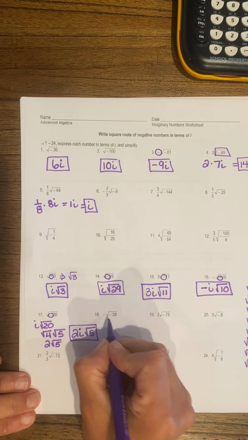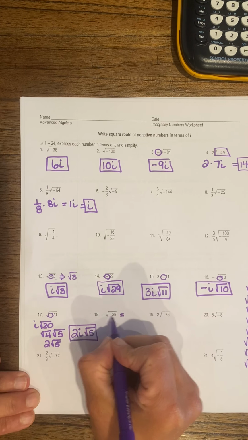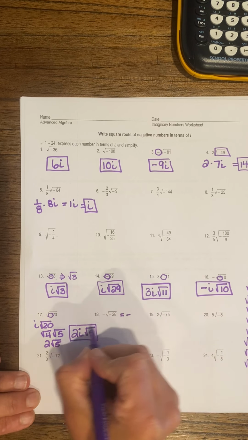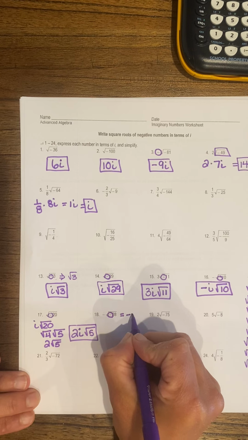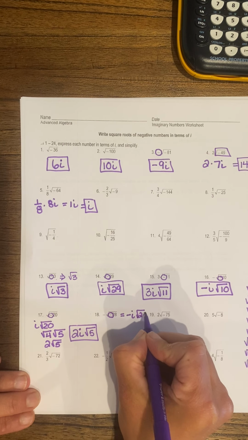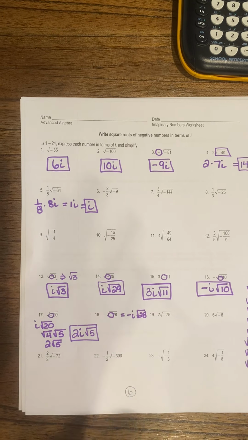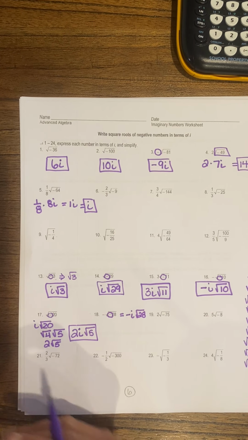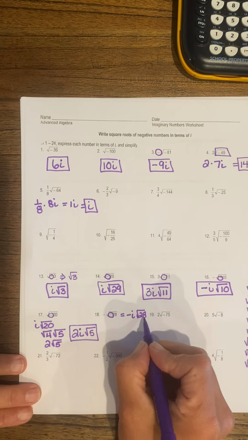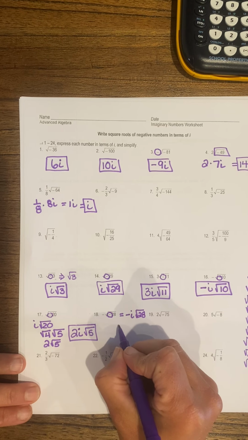Okay, so here, the first thing I'm going to think about is there's a negative in front that I'm just going to bring over. The negative under the rad becomes I, and now I'm just looking at rad 28. So again, I simplified the imaginary part by just pulling it out as I. Now I have to think about rad 28, right?